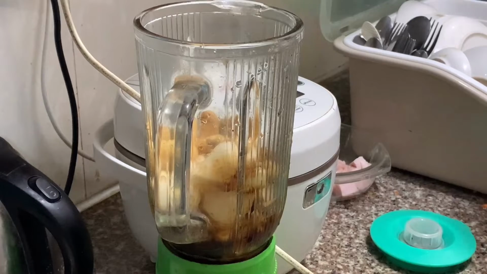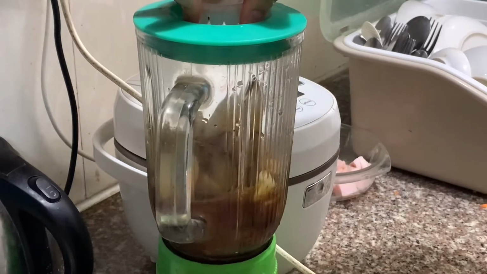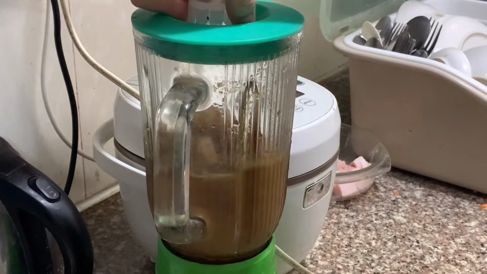But eventually, I figured out a solution by compressing the vegetables together. So, problem solved!